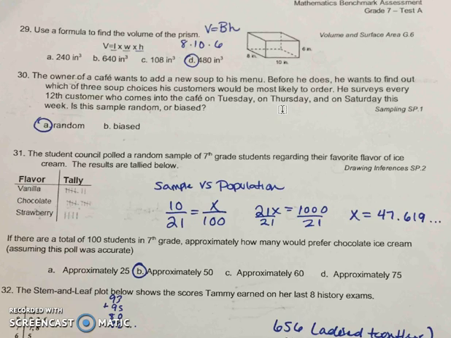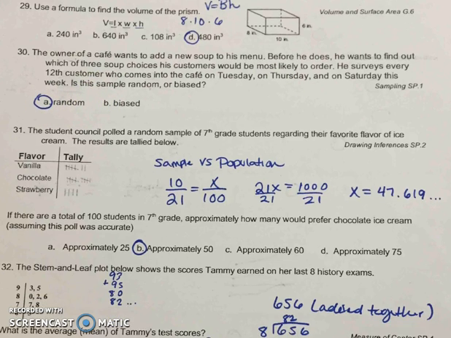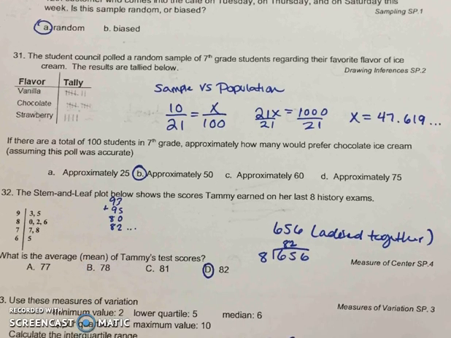He did a very good job at making sure that most customers throughout the week have an opportunity to be surveyed. And he also asked every 12th customer. So everybody could possibly be selected for this. So random would be a good answer for this. We could also call this a systematic random sample because it was for every 12th customer.